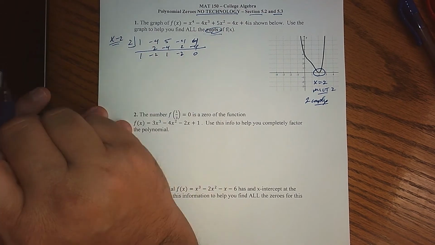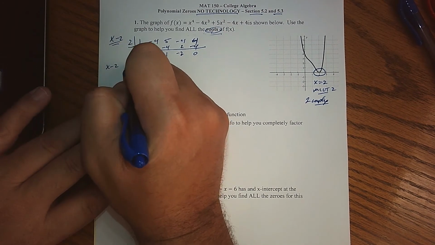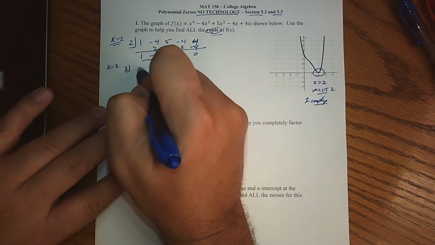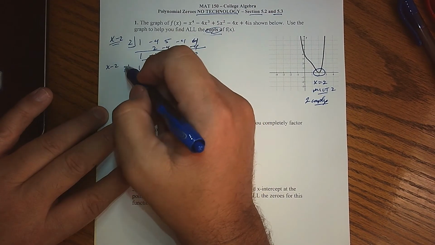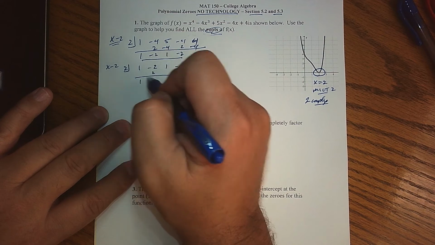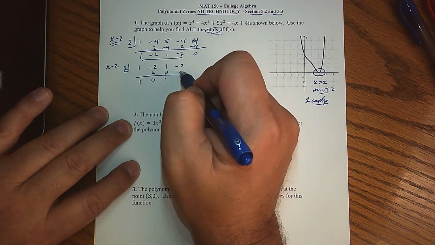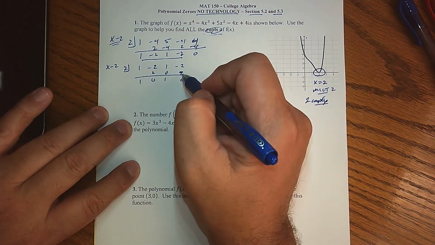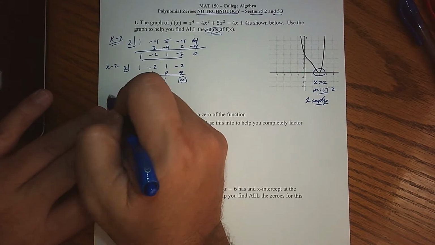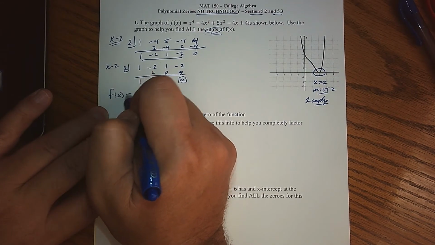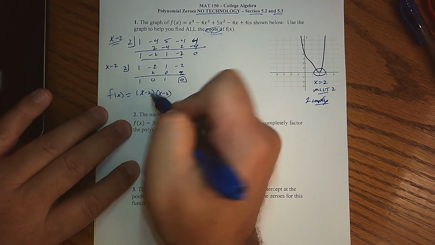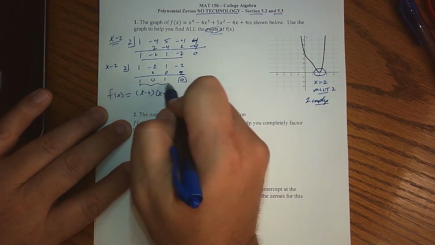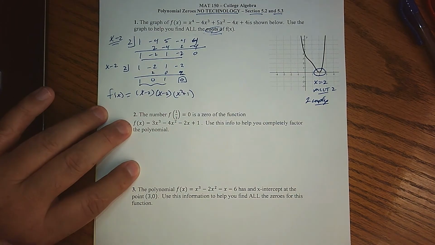And not only is x minus 2 one factor, but it occurs again. So we're going to do it again to that guy. So 1, negative 2, 1, negative 2. So carry that down. That's a 2, and that gives us a 0, 0, 2, and 0. So we got a remainder of 0. So at this stage of the game, our function is x minus 2 times x minus 2, and what's left right there is x squared plus 1.